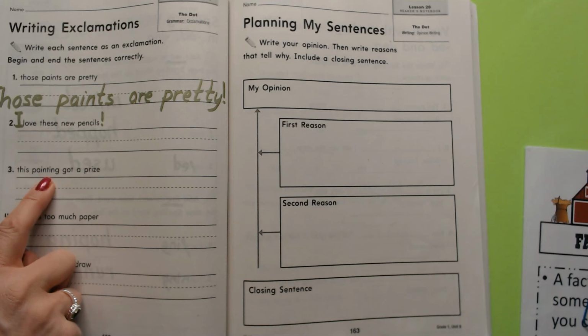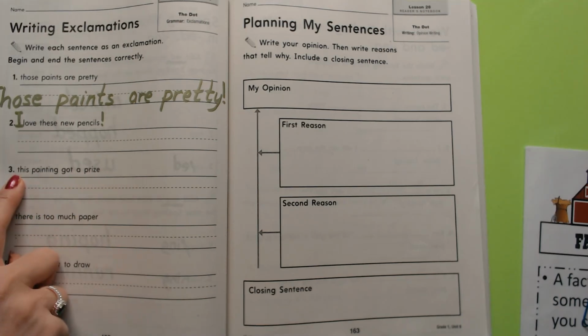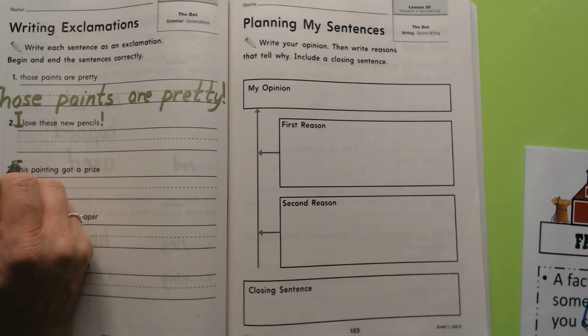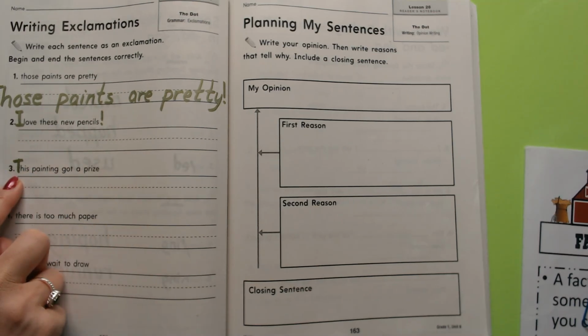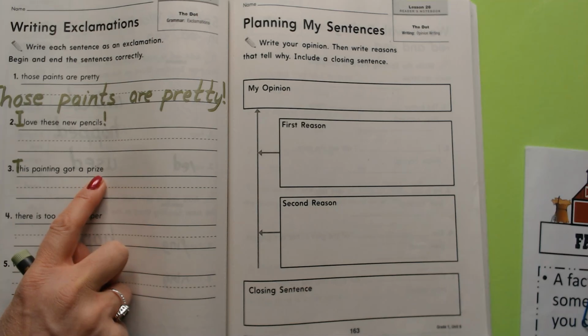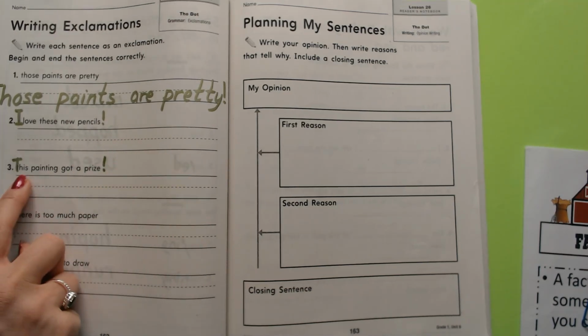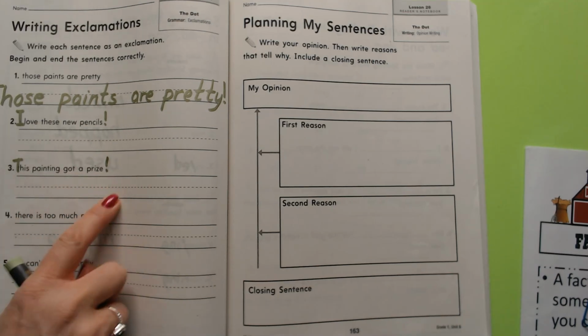This painting got a prize. Okay, what's wrong with this sentence? They didn't begin it with a capital letter. So get your pencil or your marker out and let's go right over it and make that into a capital T. And they didn't end it with an exclamation mark. This painting got a prize! Now we're done.